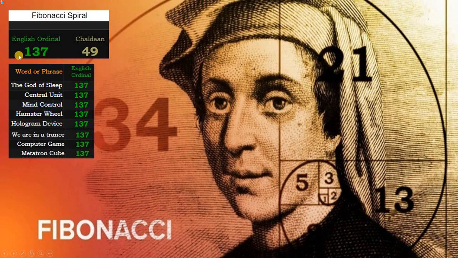Fibonacci spiral is 137 in English ordinal, and as we just saw, this is the atomic mass of element barium. And we have the following expressions with 137 in English ordinal. The god of sleep, and obviously Vishnu is a god of sleep. Then we have central unit, that is the central unit of a computer. Then we have mind control. This computer is designed to control our mind. Then hamster wheel, that is the wheel of reincarnation. Then hologram device. We are in a trance, and this is the state of consciousness. We are inside the matrix. Then computer game, that is the matrix game of life. And Metatron cube.